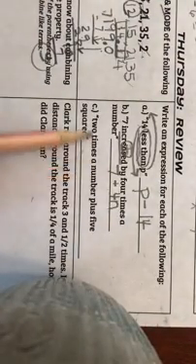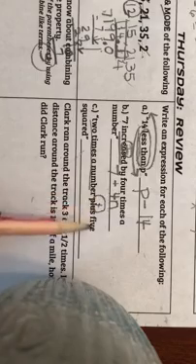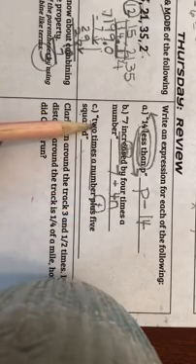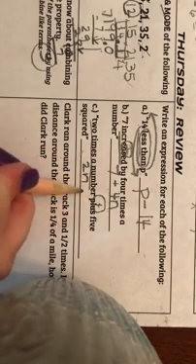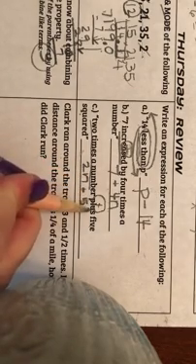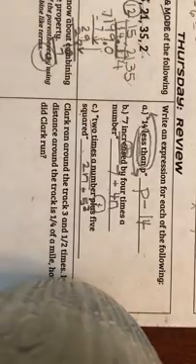2 times a number plus 5 squared. Let's start from left to right. 2 times the number, 2n plus 5 squared. Okay, very good. Those are some translations.